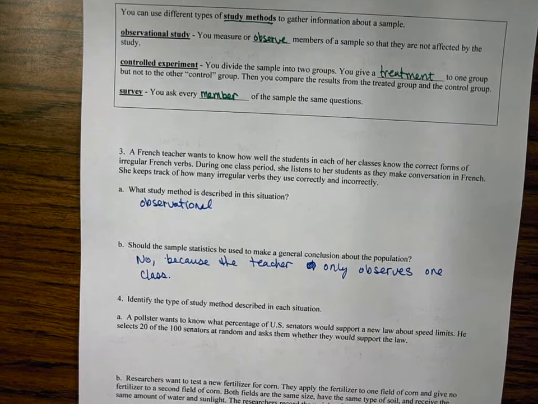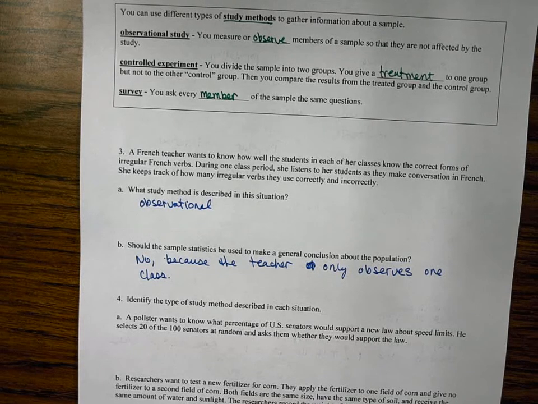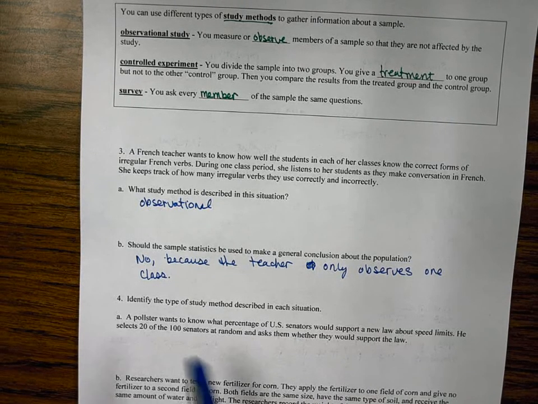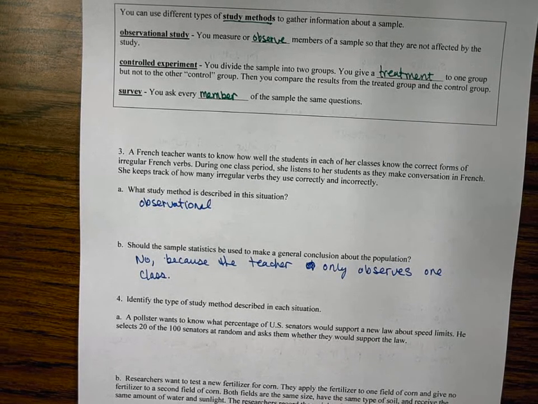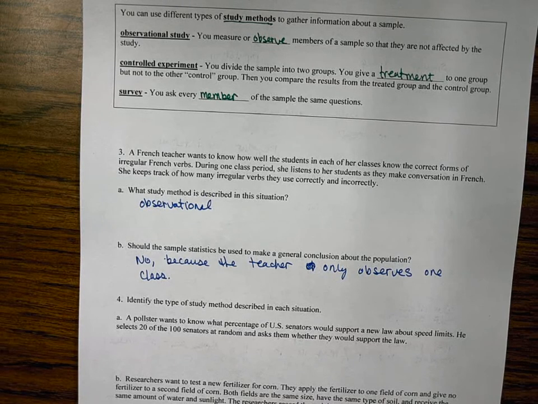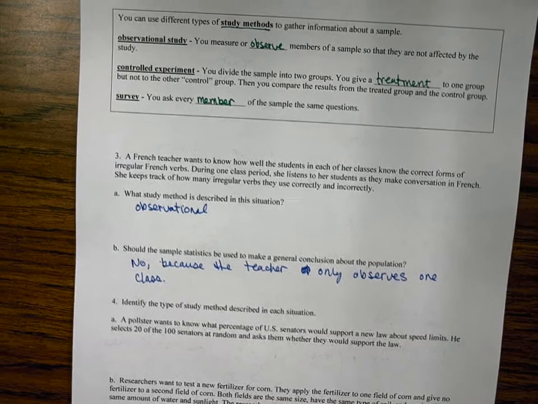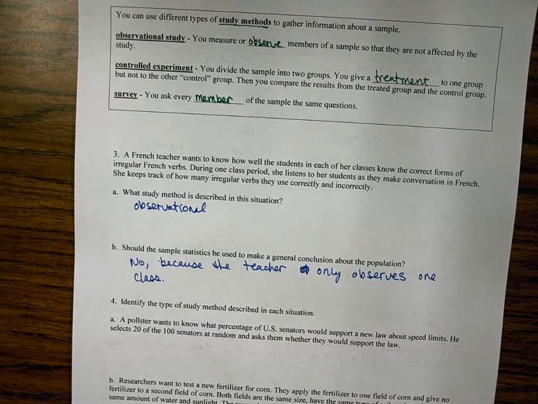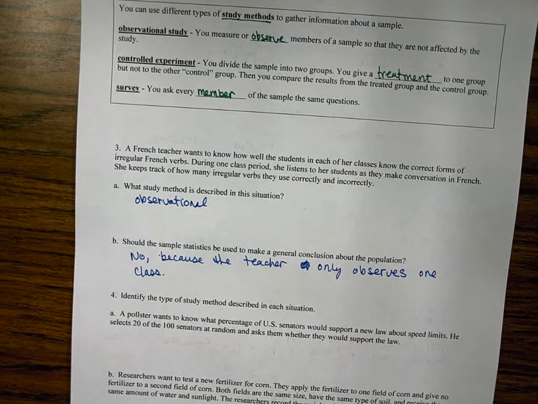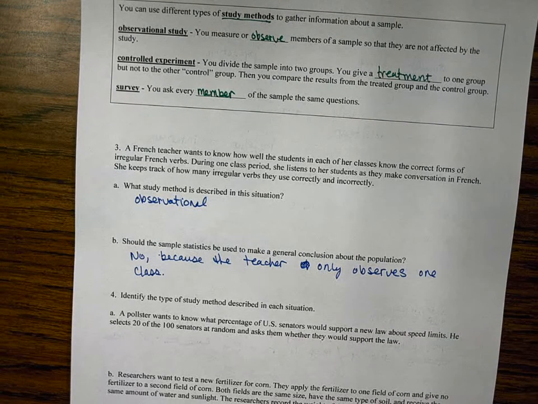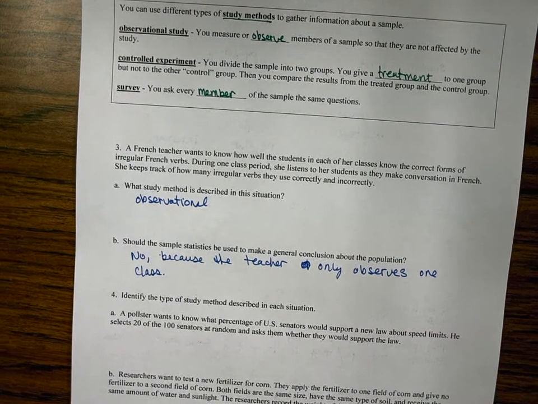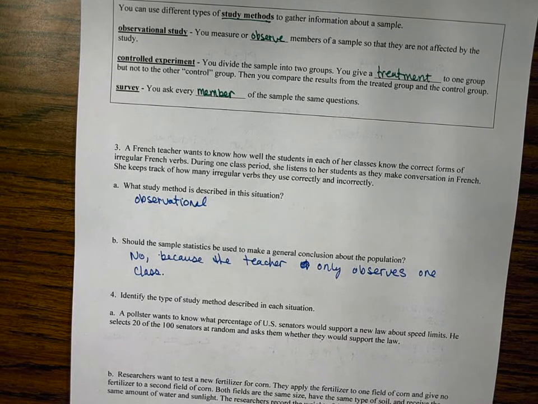Next one, identify the type of study methods described in each situation. A pollster wants to know what percentage of U.S. senators would support a new law about speed limits. So he selects 20 of the 100 senators at random and asks them whether they would support the law. Okay, so he selects 20 of the 100 at random.